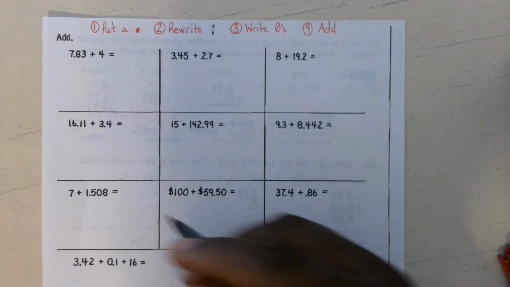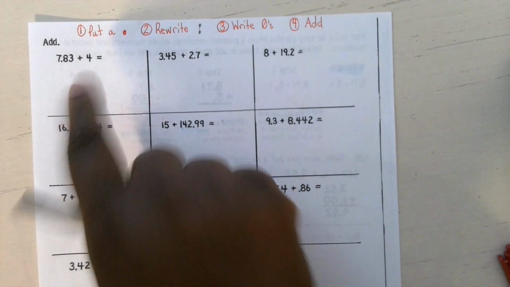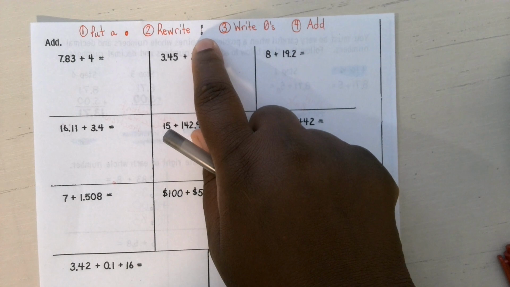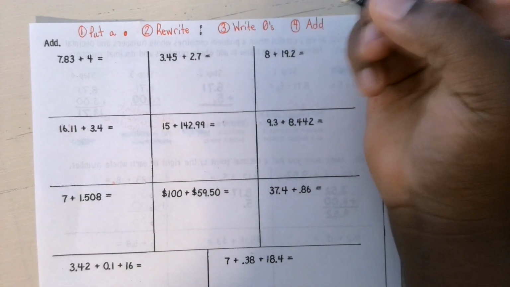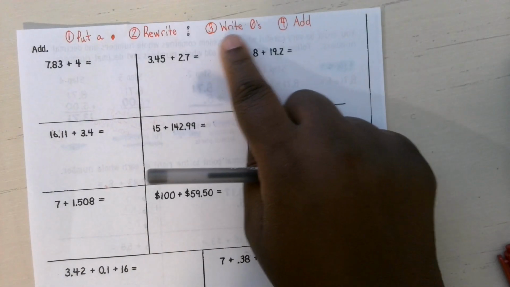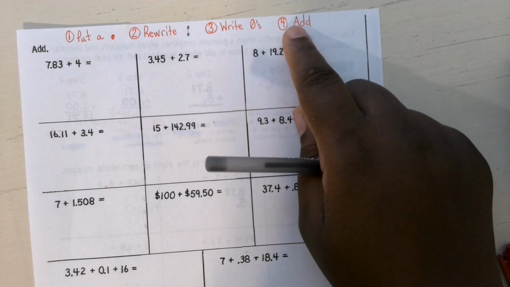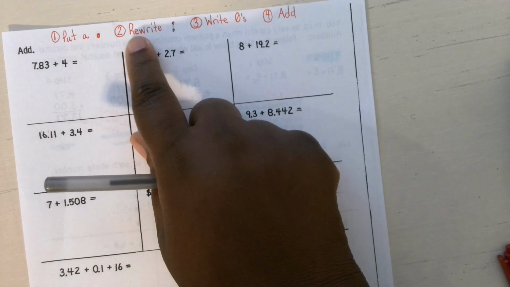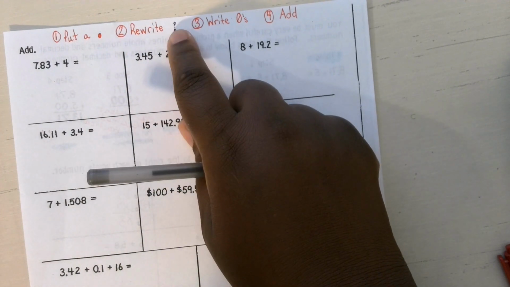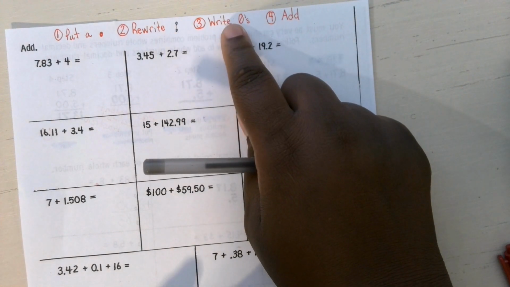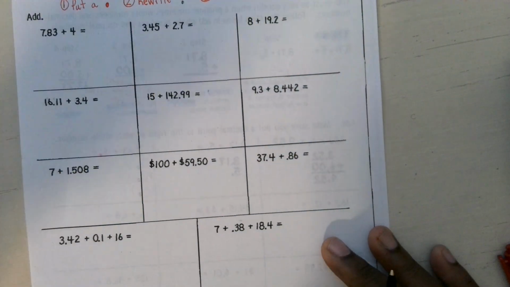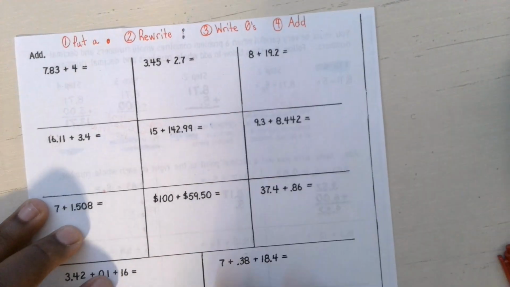And so when I turn the page over, I quickly jot down my steps. I'll put in a decimal point, rewrite the problem to solve it, and line up my decimal points. These are my decimal points all lined up. I'll write in my zeros as placeholders, then add. Now that I have those steps in my short-term memory, and I have them here on my paper just in case, I'm going to use them.